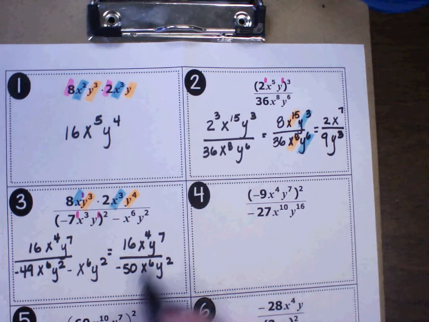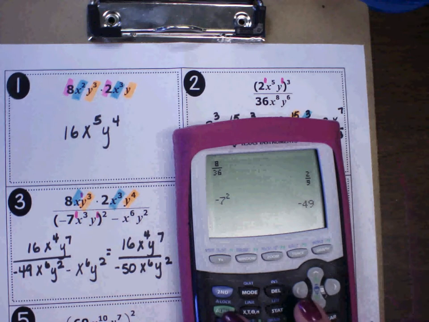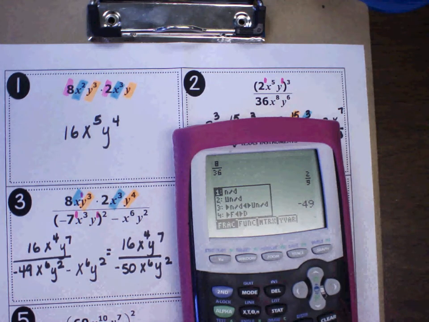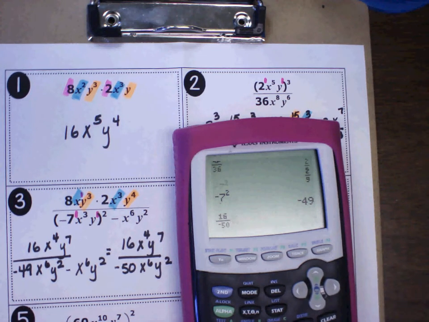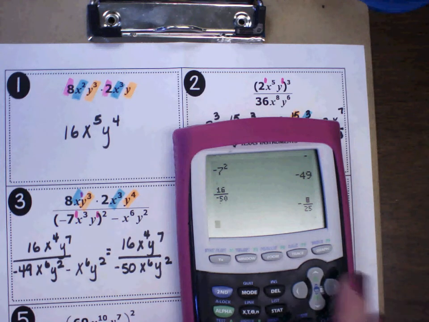All right. Now I can simplify. Let's simplify that 16 and the negative 50. That simplifies to negative 8 over 25. Yay?